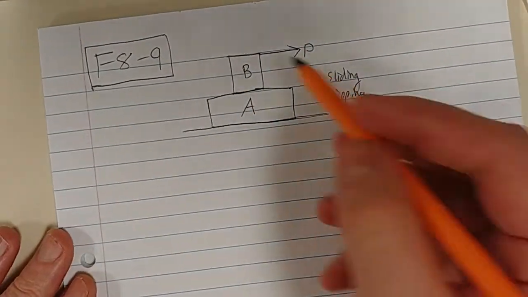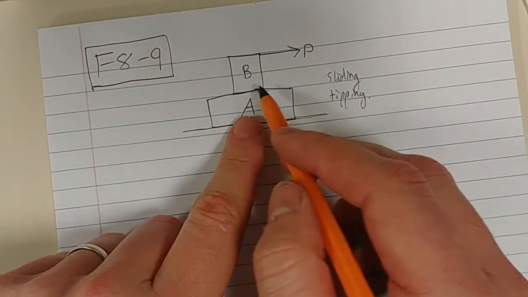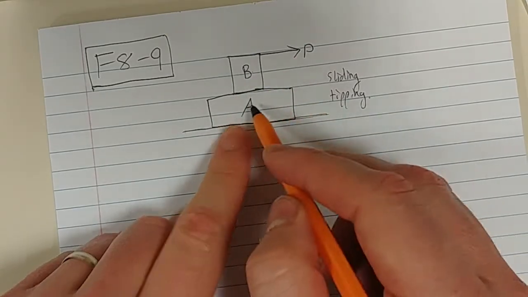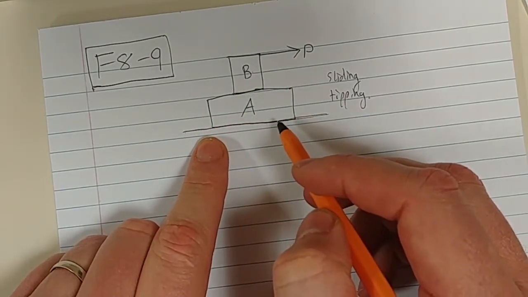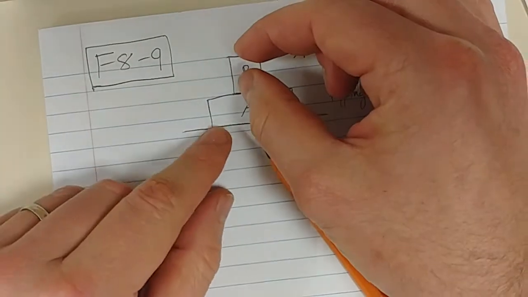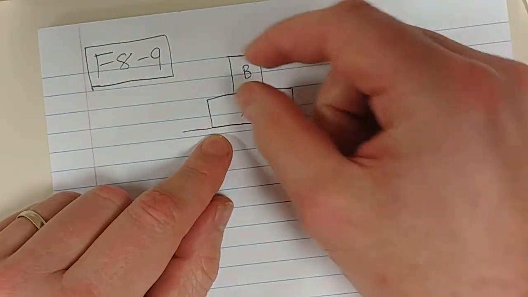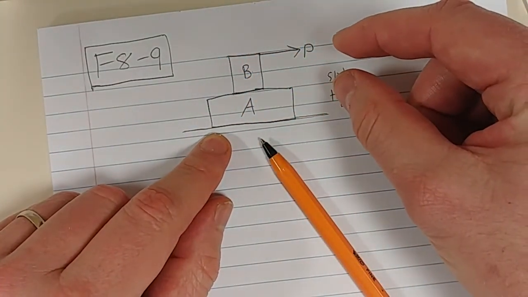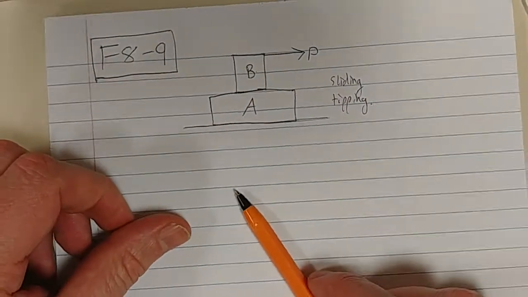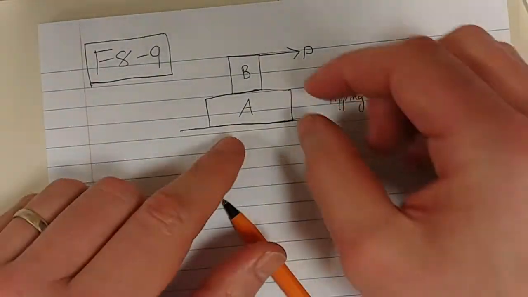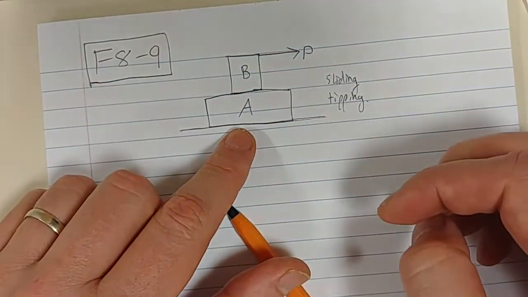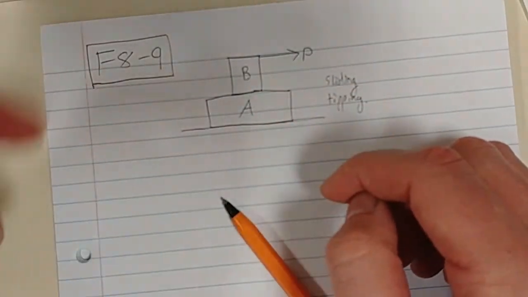One thing that can happen is B can slide on A and A can be stationary. We apply the force P and B slides on A. Another possibility is that B could tip on A. That's also motion.